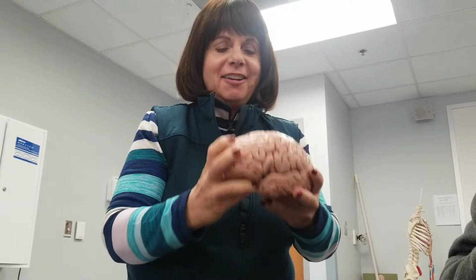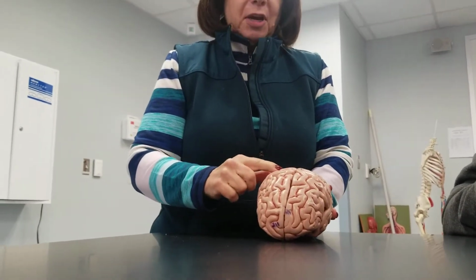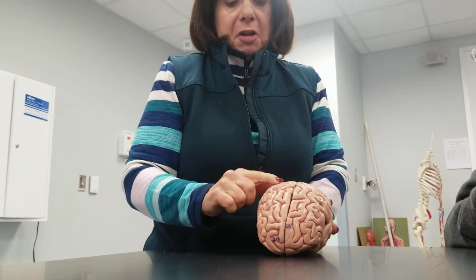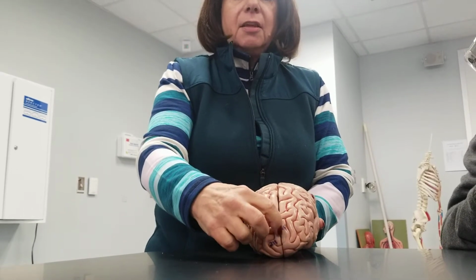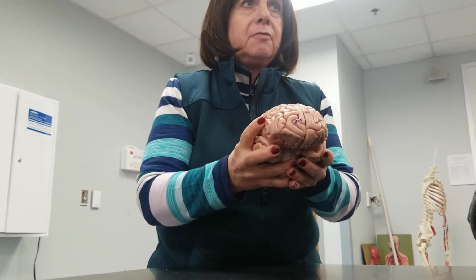Right? Y'all have one. So, a lot of convolutions. The raised areas are called gyrus, gyri. The sunken areas are sulcus. You can see that there is a definite division. So we have a right and left hemisphere, correct?